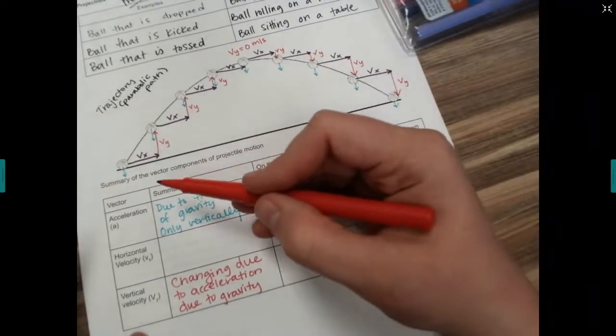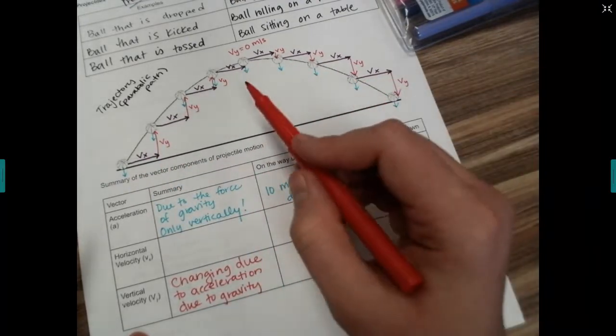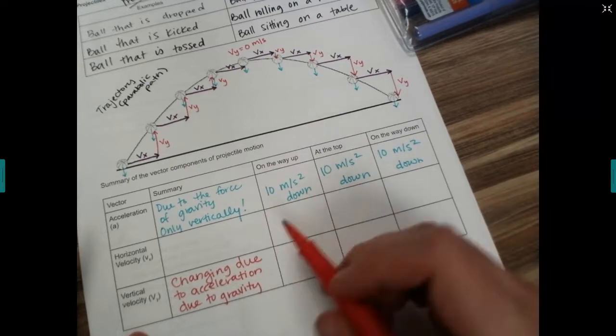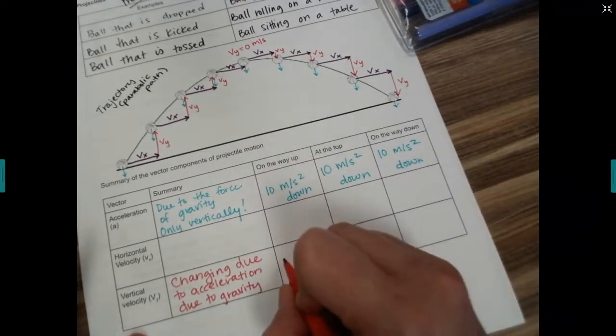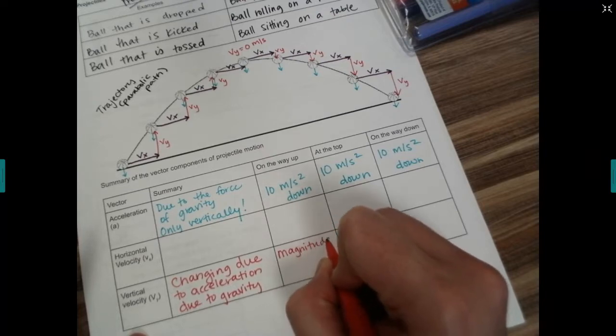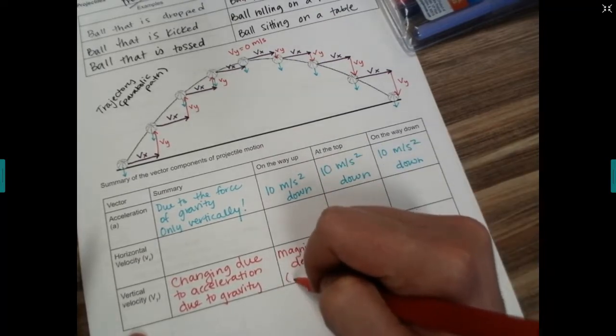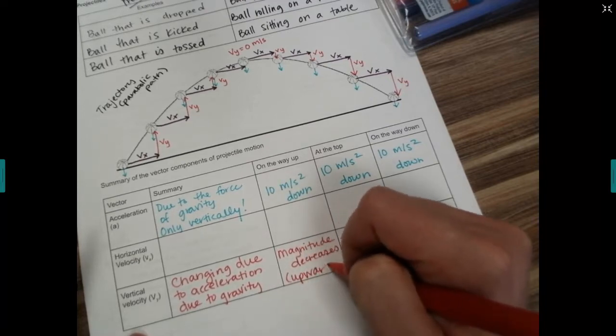So on the way up, right, if I have a whole projectile like this, where I'm not just looking at half of it, then what I actually can say is on the way up, the magnitude decreases. And it's upward in direction.